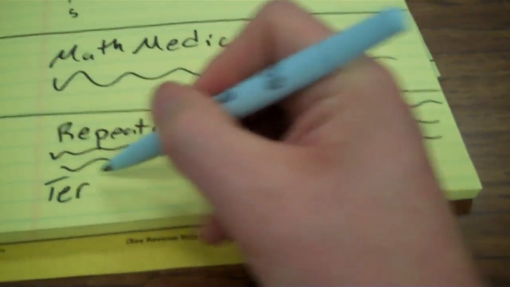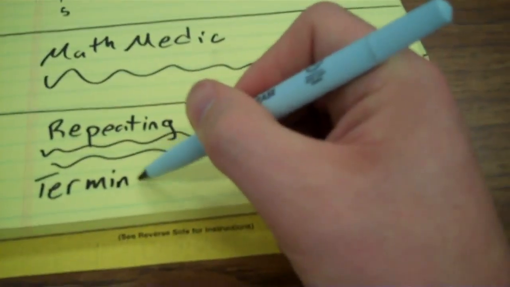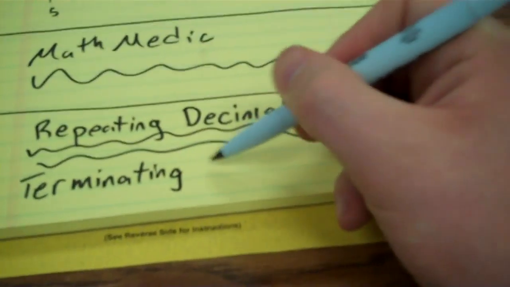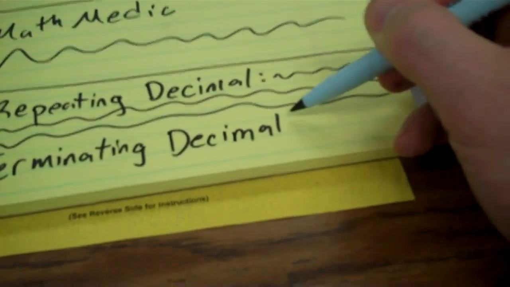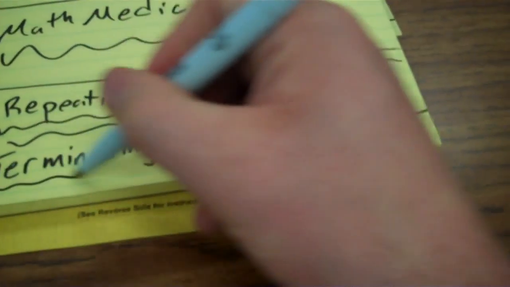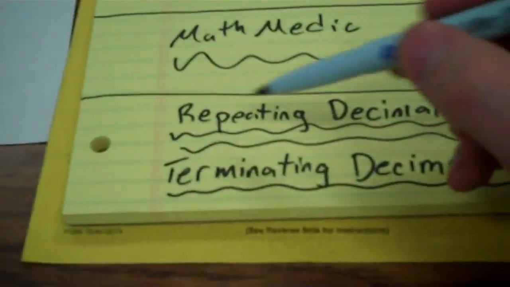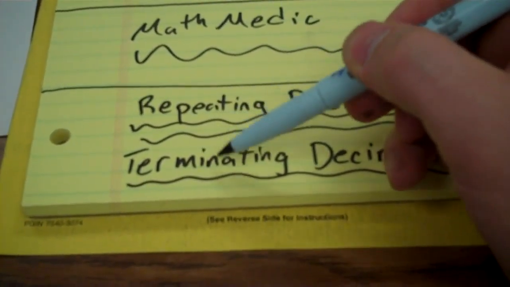Terminating decimal. And whatever the book says the definition is. That's really all you've got to do. And if you are pretty smart, which I know you are, you're probably going to figure out that when we come back to school, we're going to be working with these 2 things.